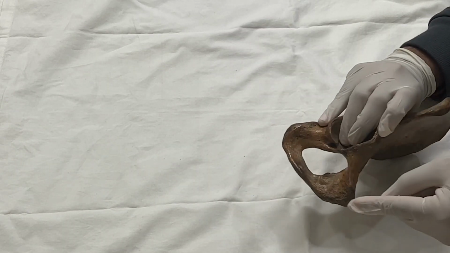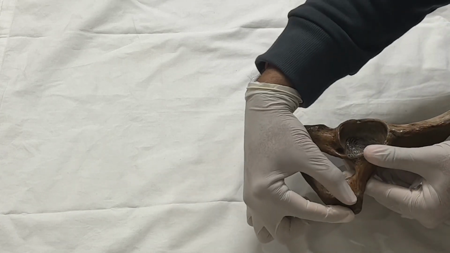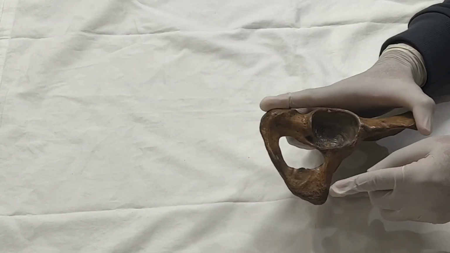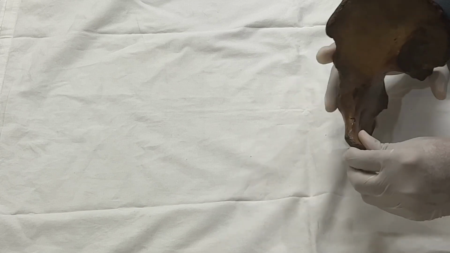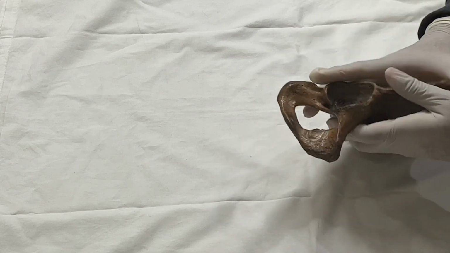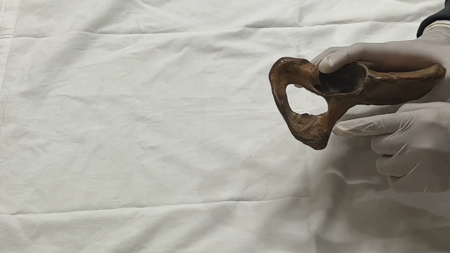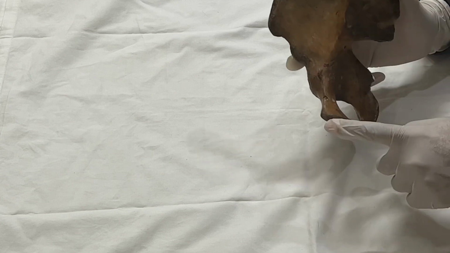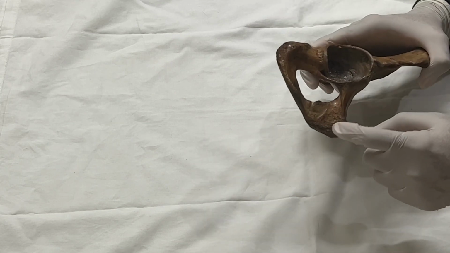This one is the anterior surface. Only this area, only this one. This is the anterior surface. This is the tubercle called the pubic tubercle, and this is the superior border, also called the pubic crest. This is the pubic tubercle. Then this is the posterior surface, medial surface, and anterior surface.